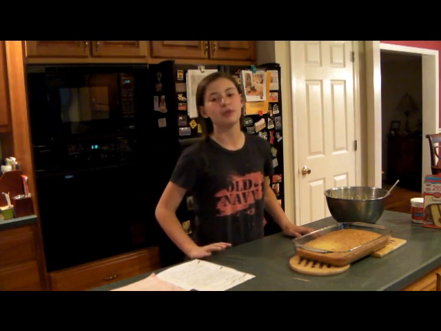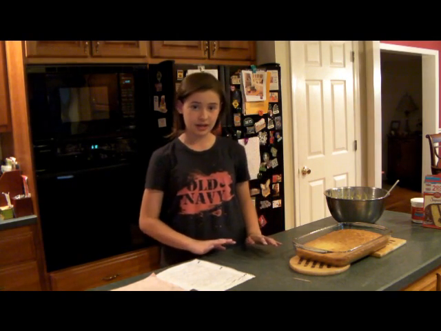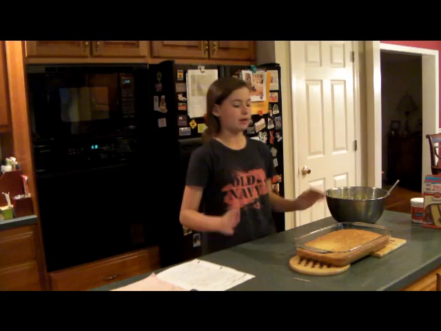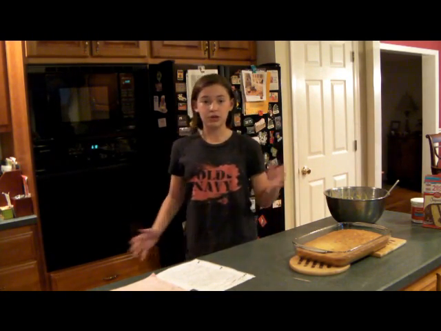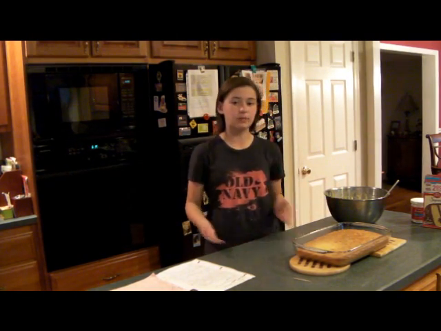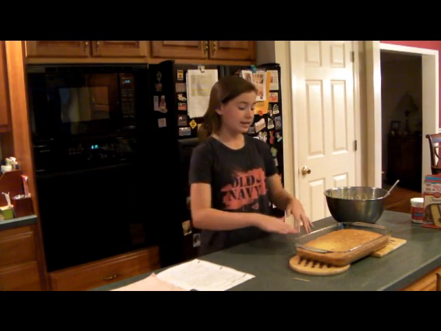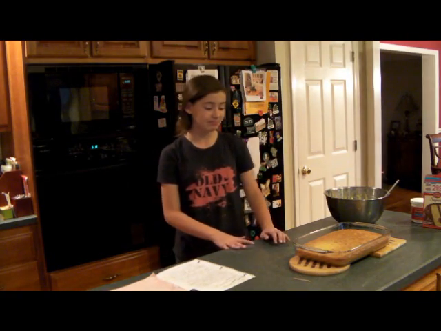Now I'm going to talk to you about energy and 2 types of energy: exothermic energy and endothermic energy. Endothermic energy is when we put energy into something. The oven was putting heat into the cake to make it bake, so that would be endothermic energy. Now that the cake is cooling, it is giving off heat, so that would be exothermic energy.